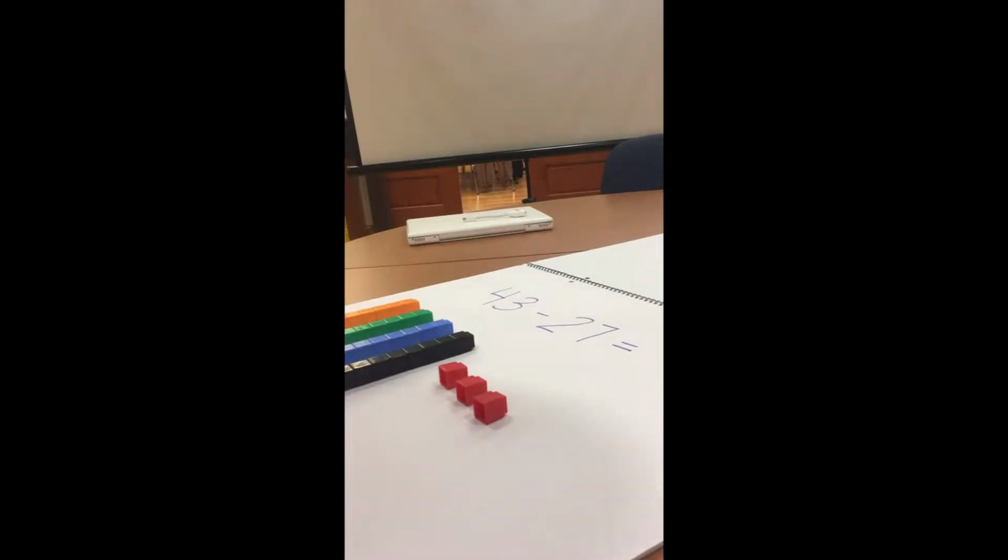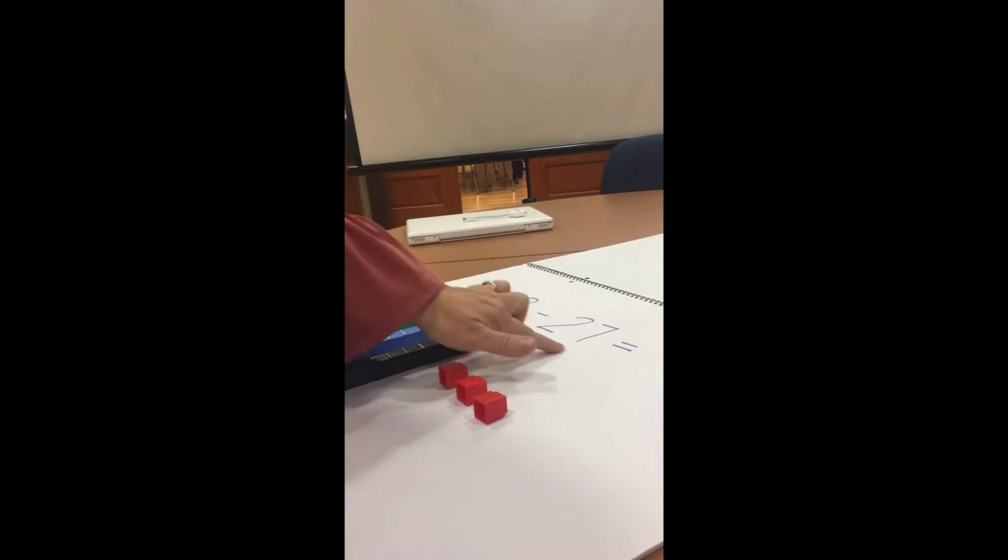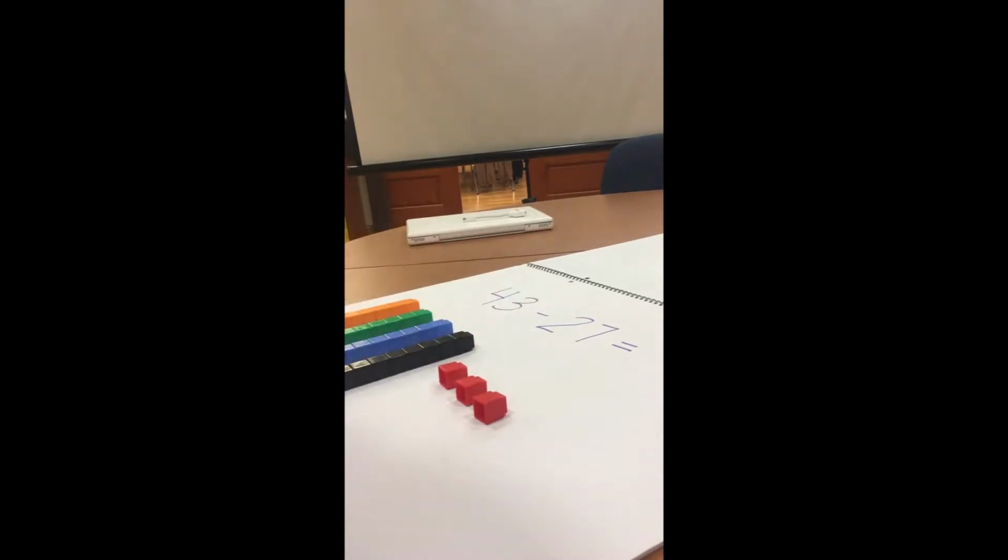We would discuss, do we need to have a model set up for the 27? And of course that answer is no, because we're taking away 27 from 43. So when I look at it, I see that I have my 4 10s and I have my 3 1s. I would ask the children, what do you think we can do? Can we take 7 1s from the 1s column?